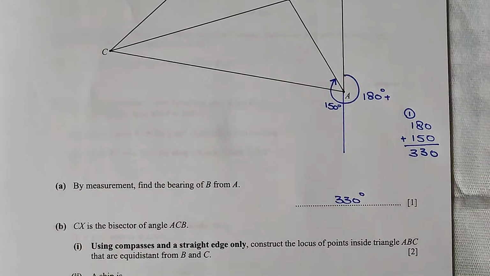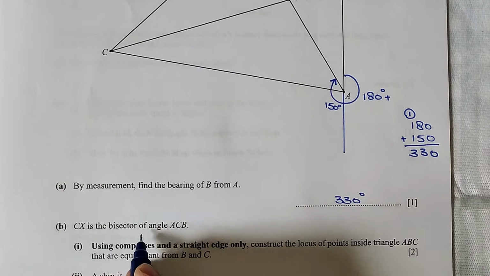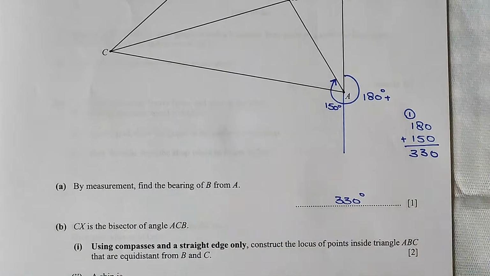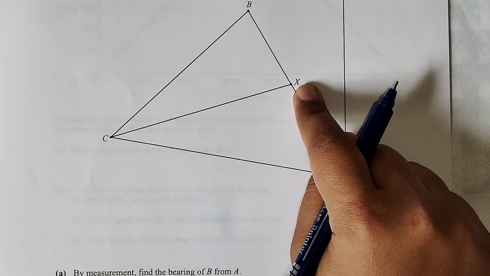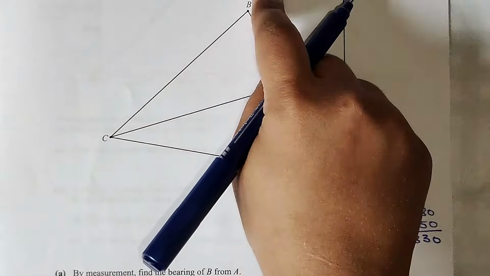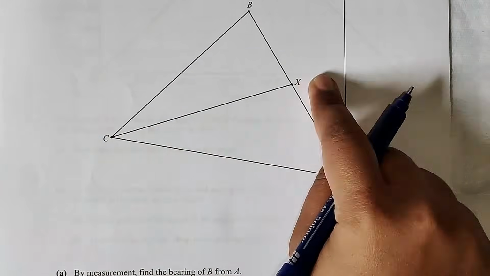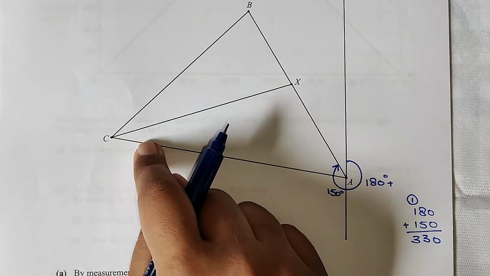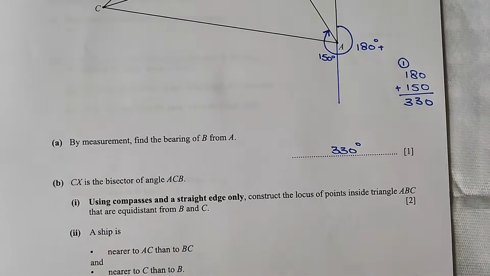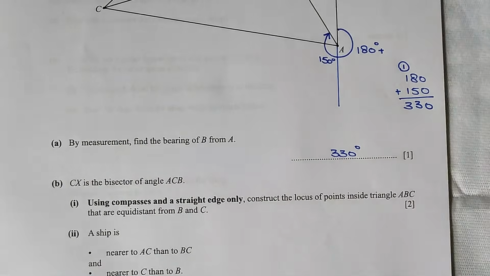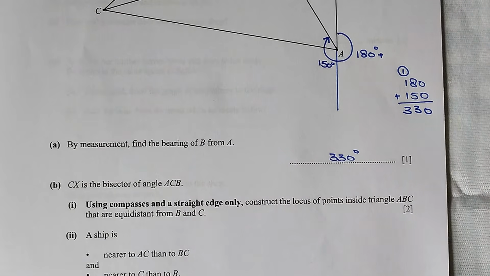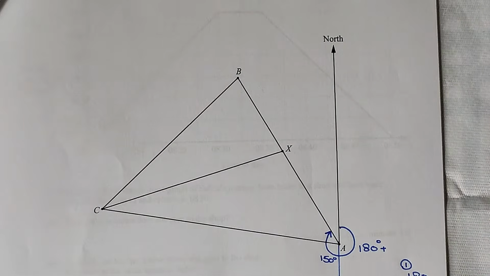Now for the B part, CX is a bisector of angle ACB. C to X is a bisector of angle ACB, which means it cuts the angle at C into 2 equal sections. Now for the first part, use compasses and a straight edge only. Construct the locus of points inside the triangle ABC that are equidistant from B and C. So we need to work inside, equidistant from B and C.